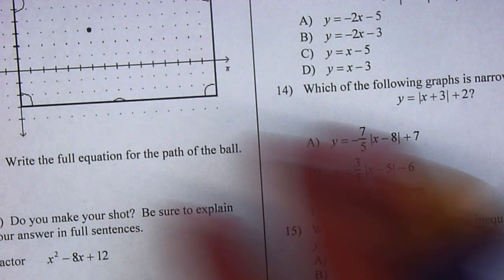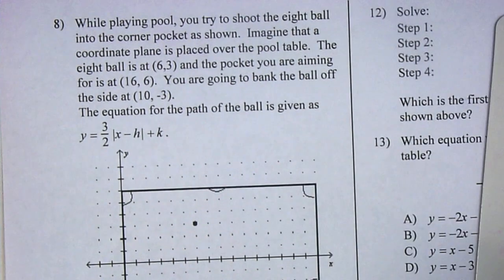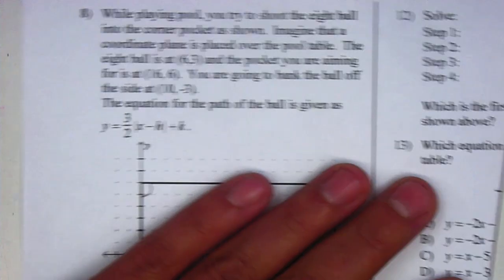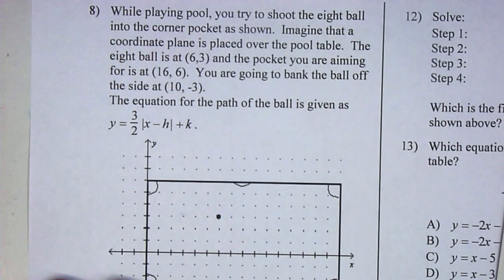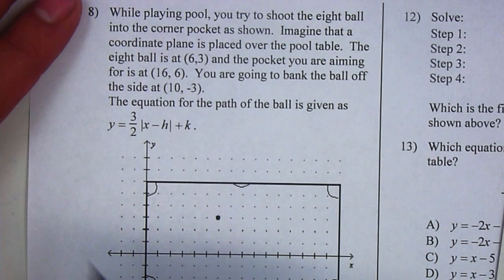Problem number 8. On problem number 8, it looks a little more complex than the problem actually is. So don't get overwhelmed by the word problem. Some of them are actually pretty easy. You just have to take the time to read through them.